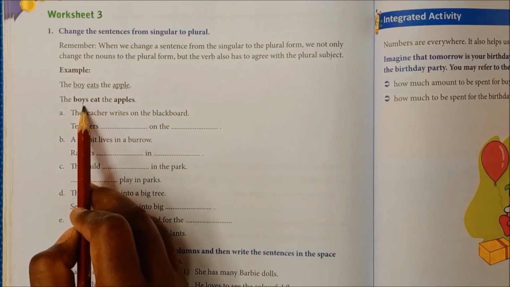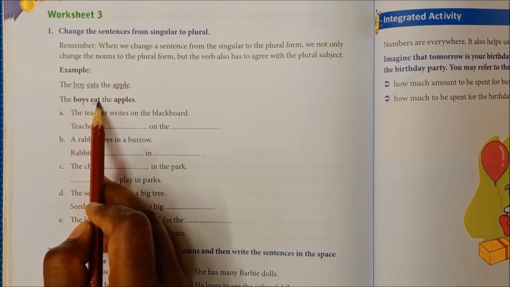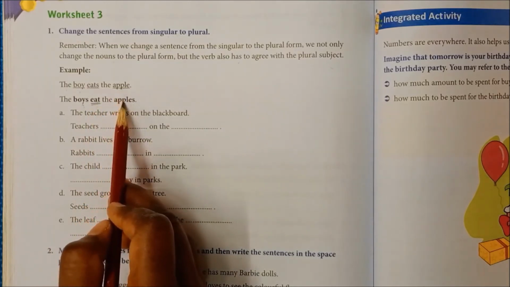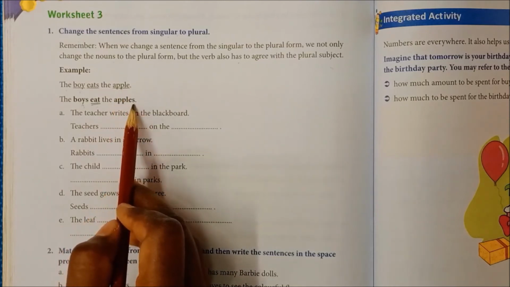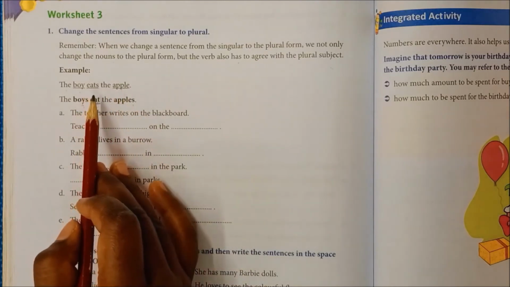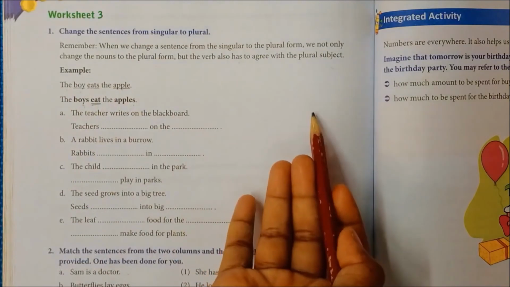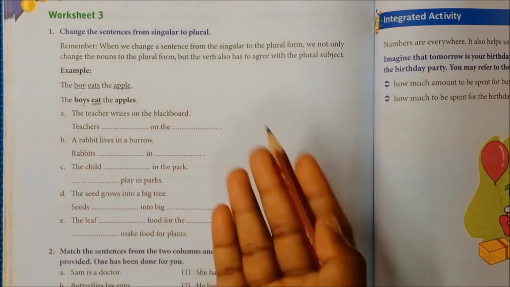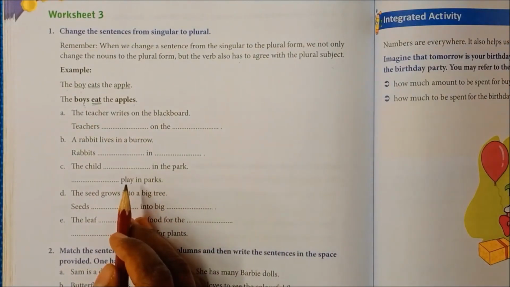For the plural subject, the verb does not end with s. And here the noun changes into plural. The plural form of apple is apples. So you have to change the singular things into plural, and also you have to check the verb because the subject and the verb must agree with one another.